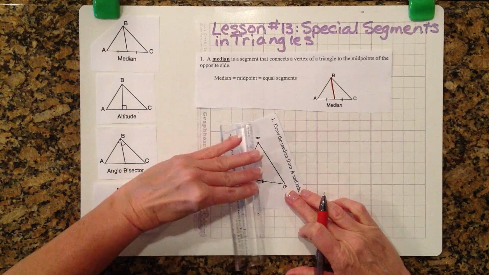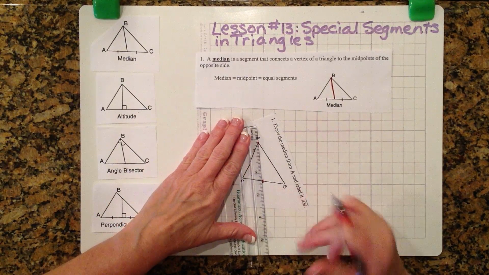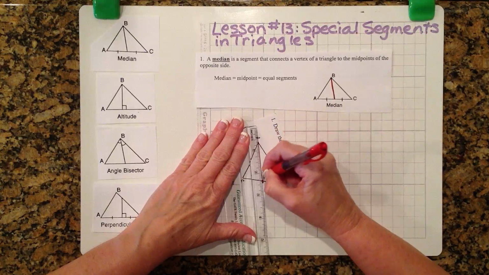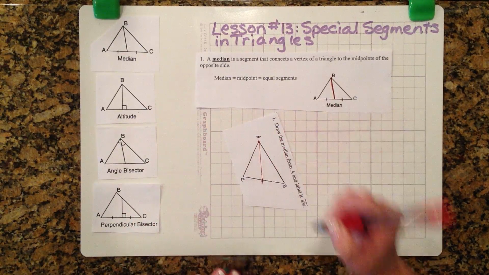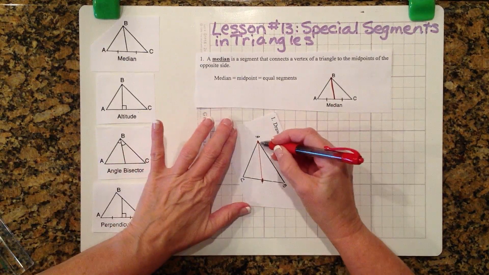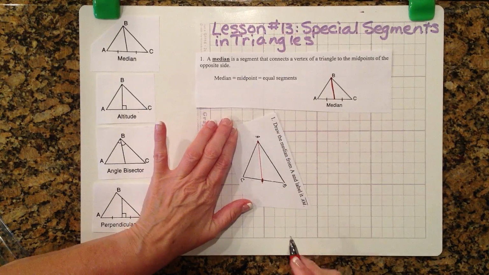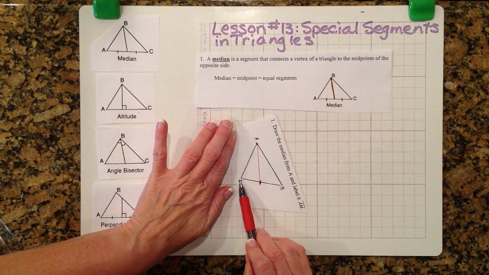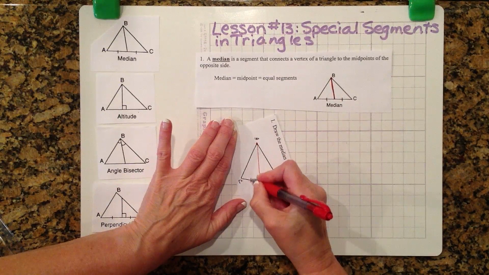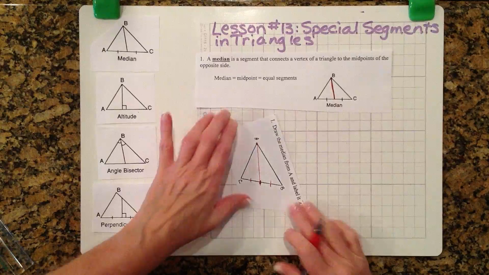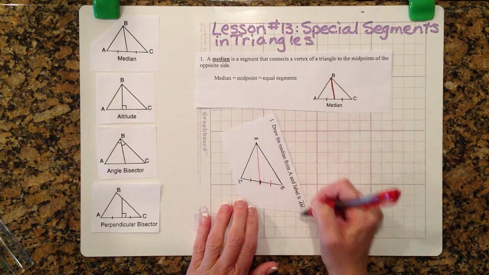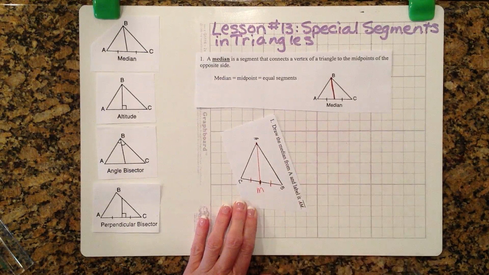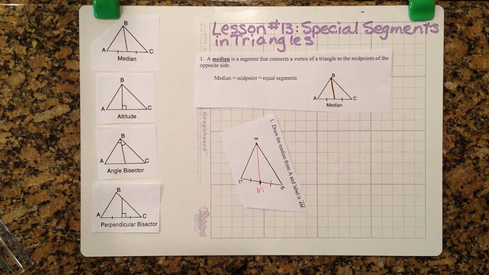So I'm going to draw the line segment now. And it is helpful to have a straight edge to do this, to be a little more accurate. Okay, so that's my median. This red line is the median. And what it did, it went from this vertex and it divided this line segment into 2 equal parts right there. And I need to label this line segment AM. So I'm going to put an M right there. Okay, let's look at the next example.